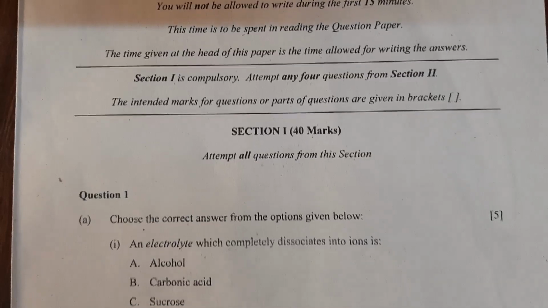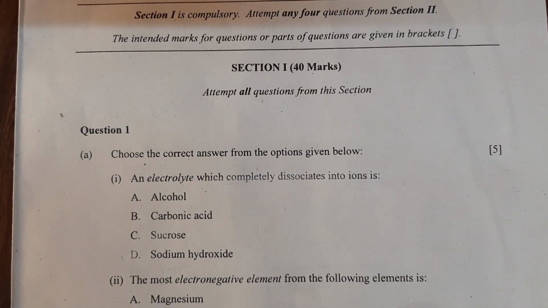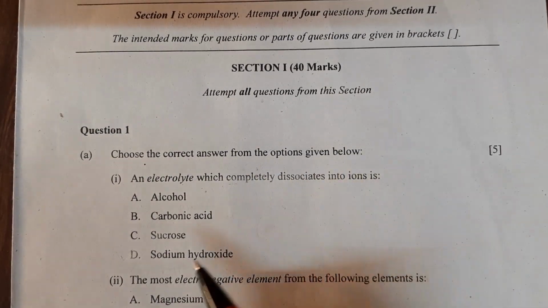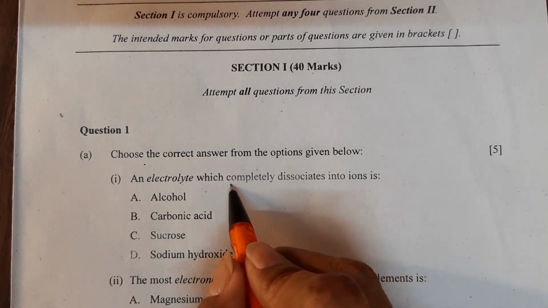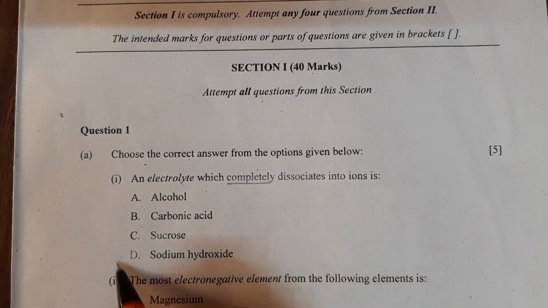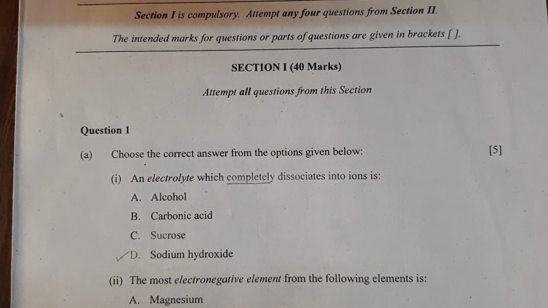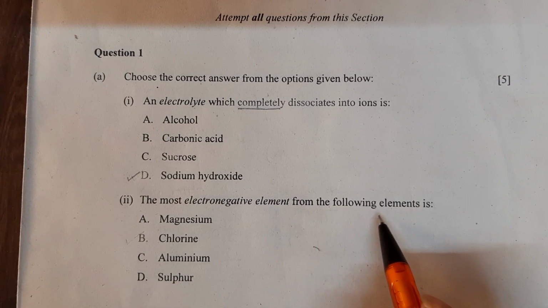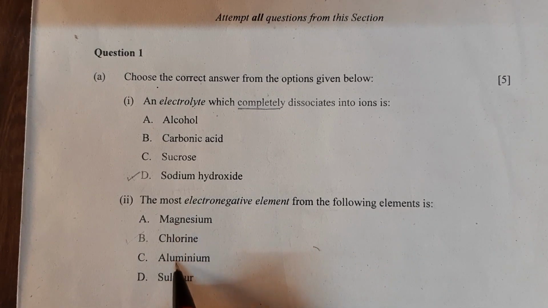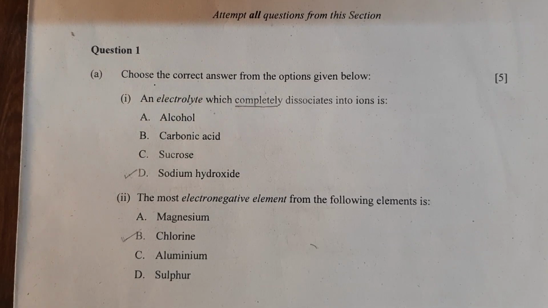So let us come to section 1, which is for 40 marks. Let us look at question 1. Choose the correct answer from the options given below. Number 1, the electrolyte which completely dissociates into ions. Completely dissociates means it will be sodium hydroxide. Number 2, the most electronegative element from the following elements is, now look at these here, these are all period 3 and so most electronegative would be chlorine, which is group 7A.